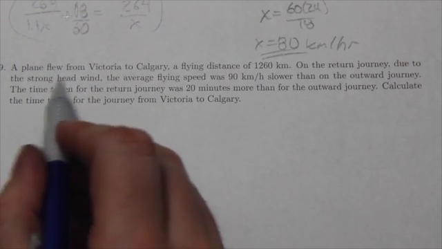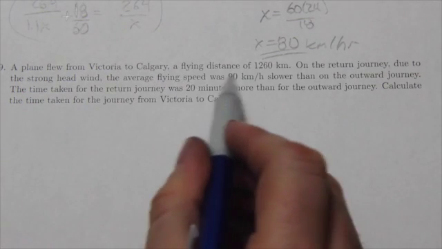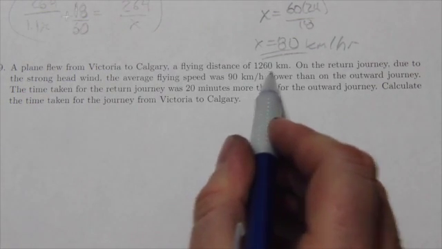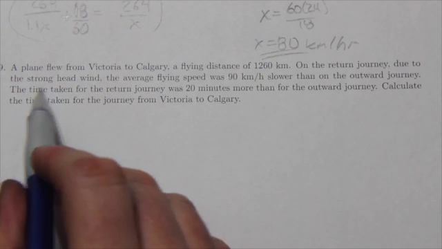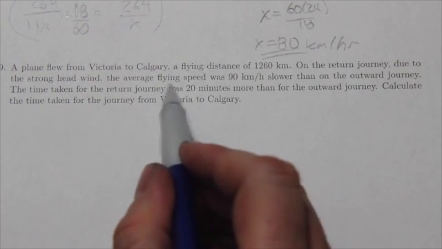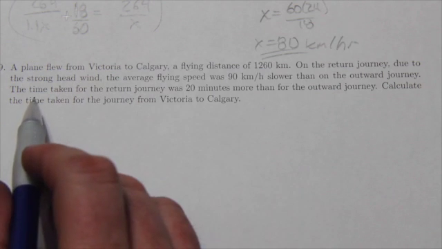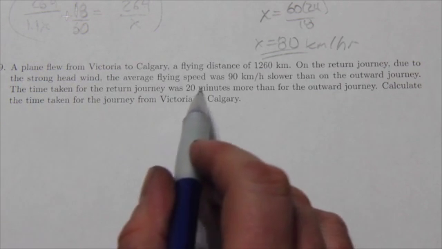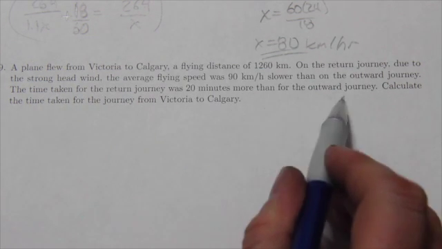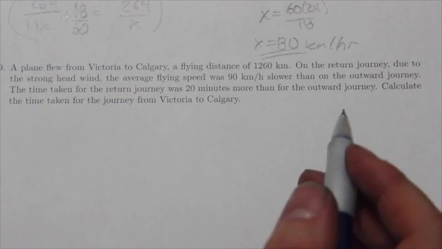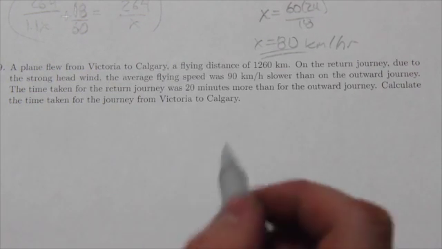A plane flew from Victoria to Calgary, flying a distance of 1,260 kilometers. On the return journey, due to a strong headwind, the average flying speed was 90 kilometers per hour slower than the outward journey. So the time taken for the return journey was 20 minutes more than for the outward journey. Calculate the time taken to go from Victoria to Calgary.